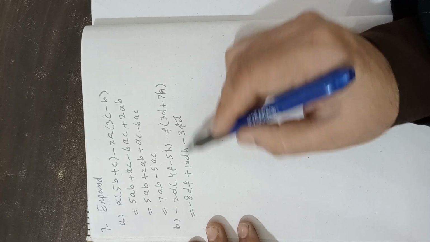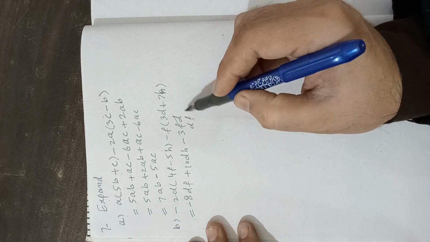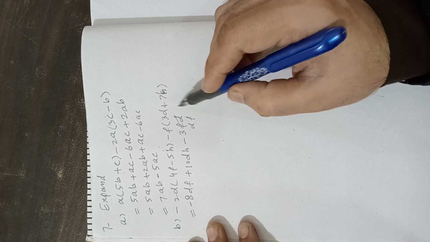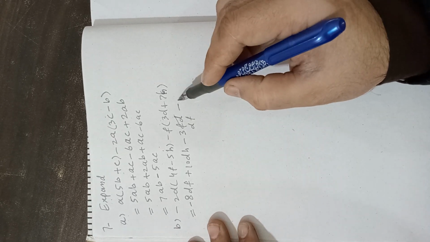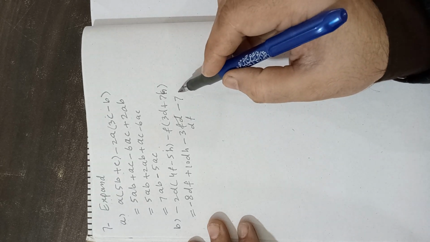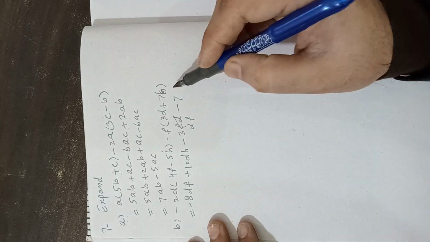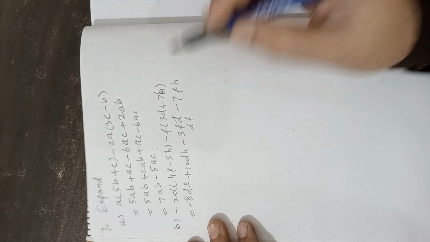So write here df as we have written first df, minus 3df. Then this inner sign will change due to this minus sign, and 7fh. There is no any other term, therefore we can write with any arrangement, fh.